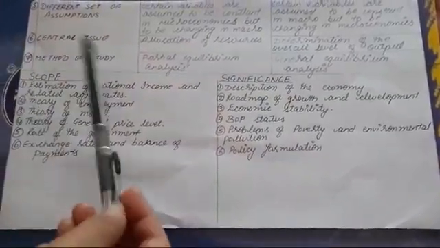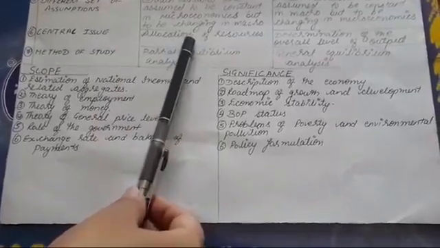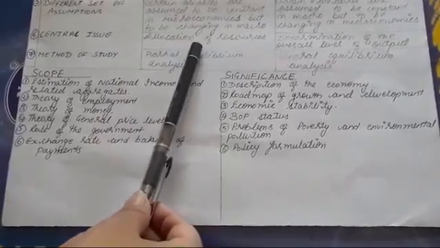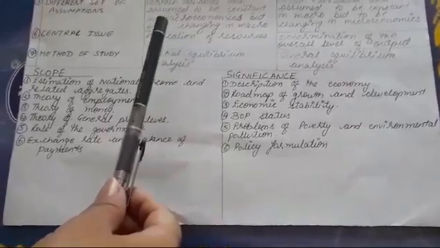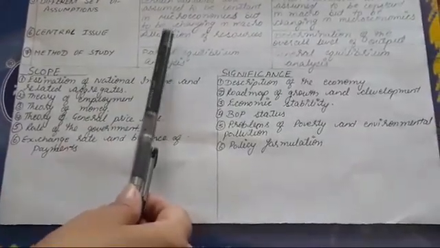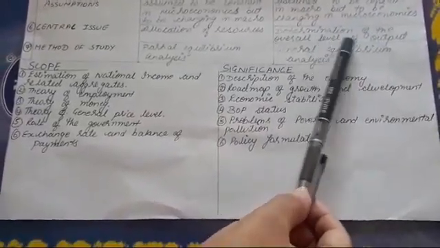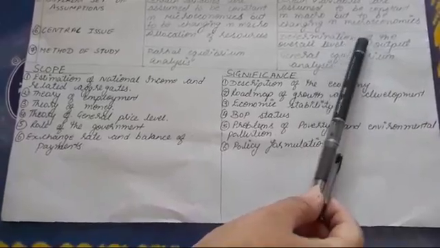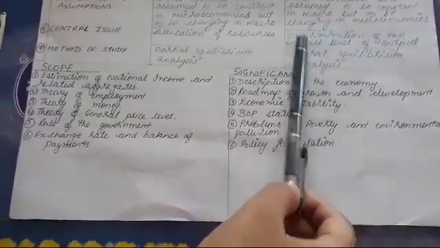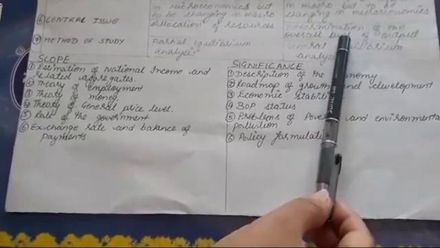Next is the central issue. The central issue in microeconomics is the allocation of resources. Here microeconomics basically deals with the allocation of resources. An individual person is concerned about the resources and the problem is the allocation of resources. But on the other hand, in macroeconomics, the central issue is the determination of the overall level of output. Here the issues revolve around the determination of the overall level of output in the economy.